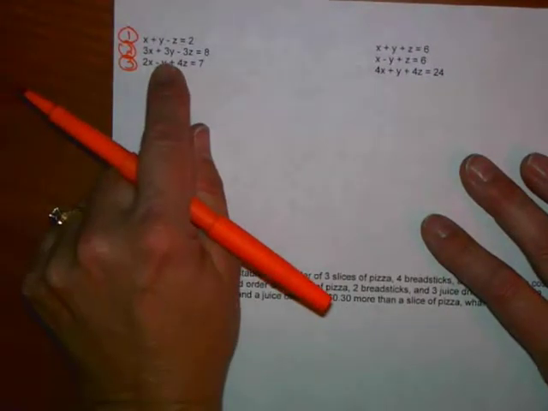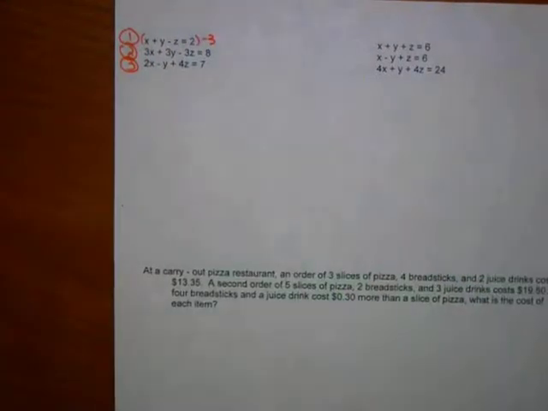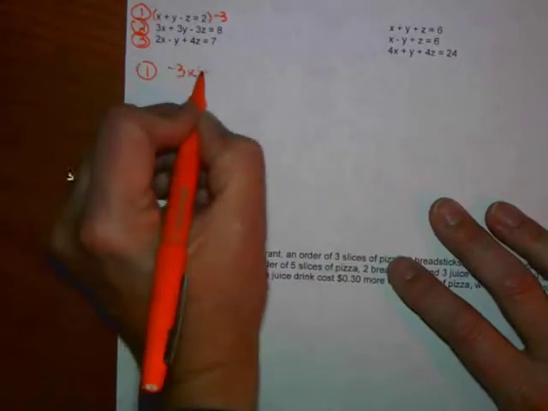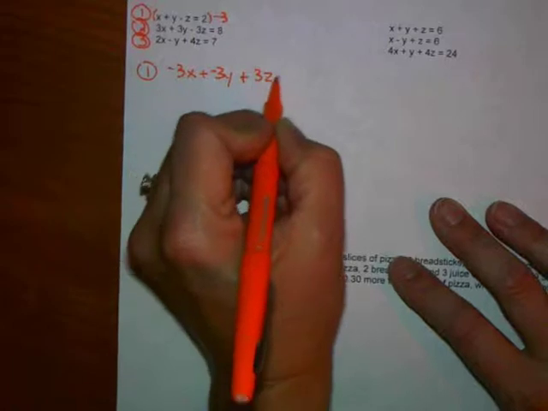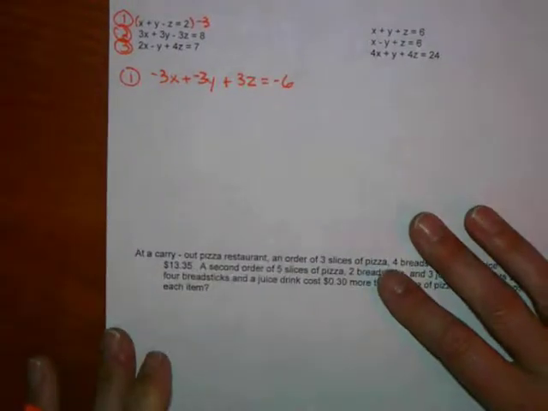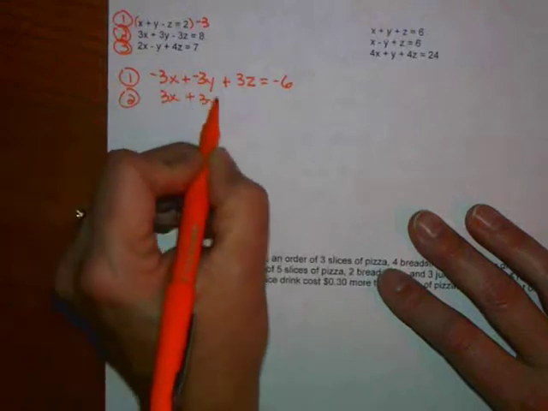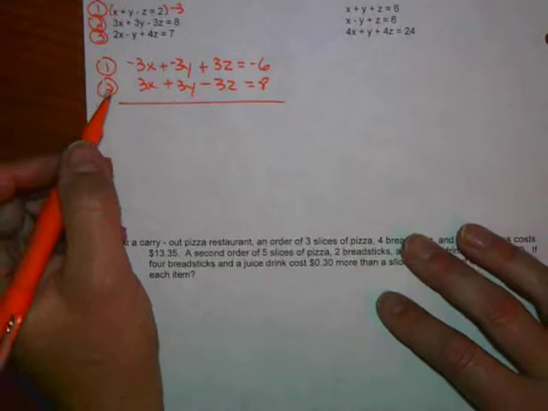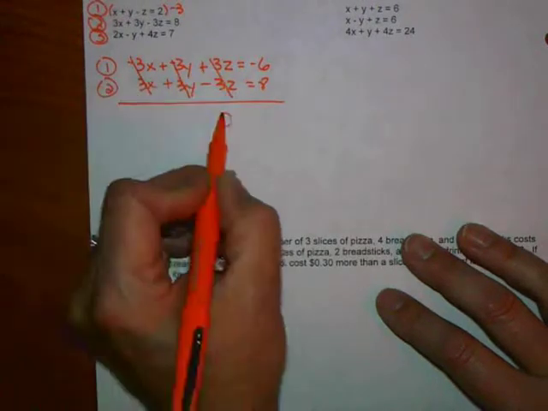Hey, let's look at 1 and 2. If I multiply 1 through by negative 3, I'm going to get rid of, let's say, x. Let's just see what happens. So I'm going to rewrite 1 as negative 3x plus negative 3y plus positive 3z equals negative 6. And then I'm going to write 2 down without having to multiply by anything. Oh, look what happens. This is gone, this is gone, this is gone. But this is 0.